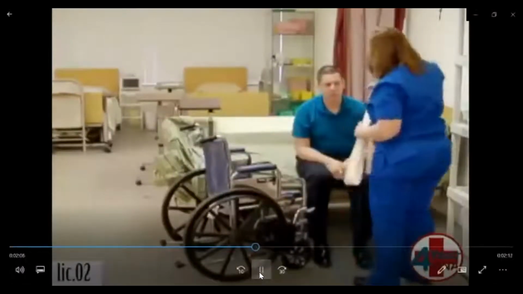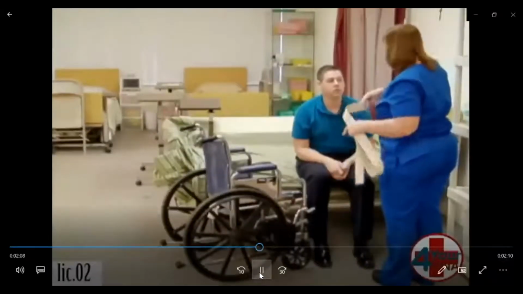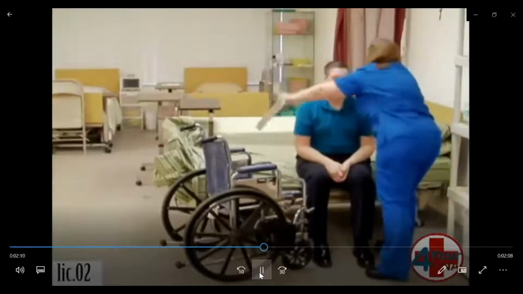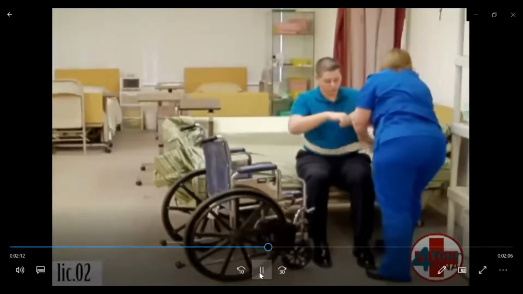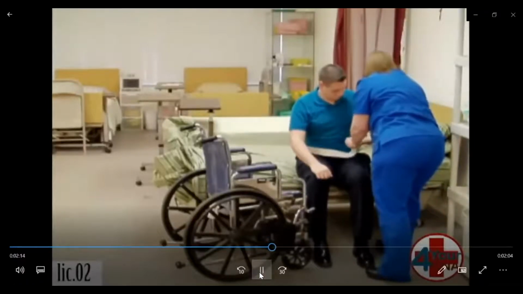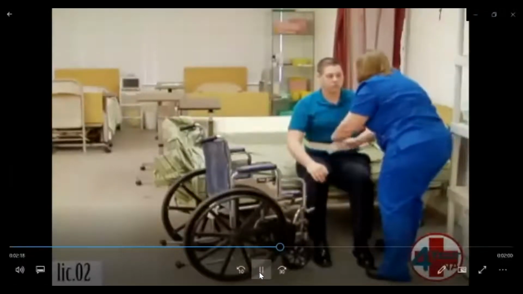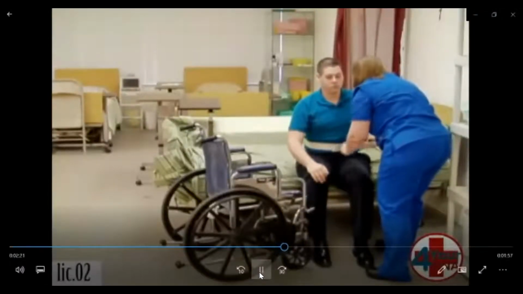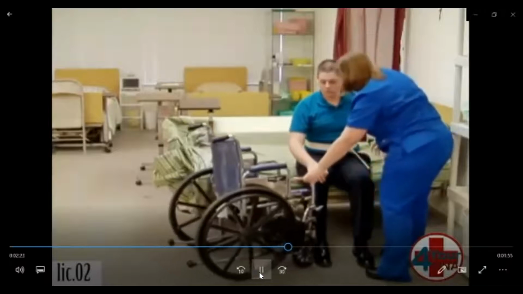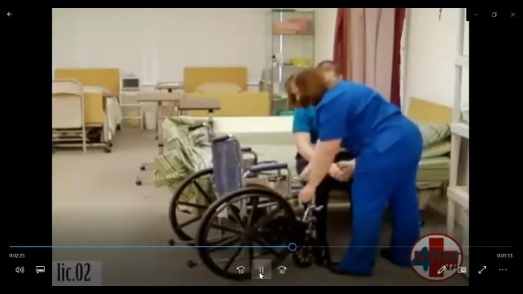I'm going to put this gait belt around your waist. This is going to help me lift you up and put you in the wheelchair, okay? Okay. Make sure I can fit 4 fingers in there. Is that too tight? No. Okay. Are you comfortable? Yes. I'm going to bring the wheelchair a little closer.